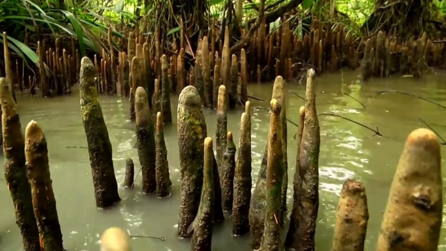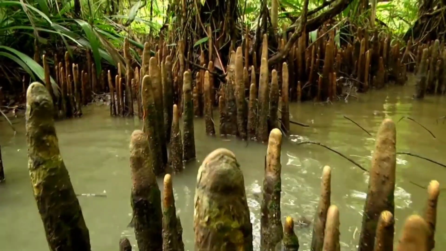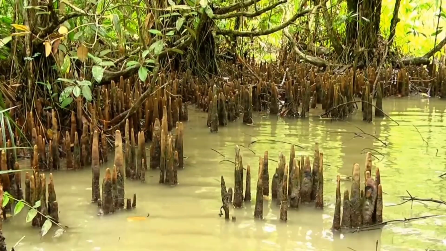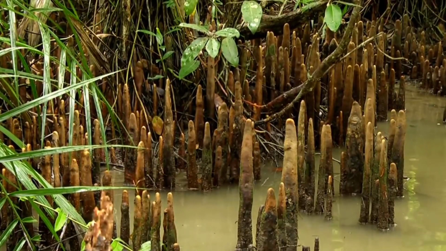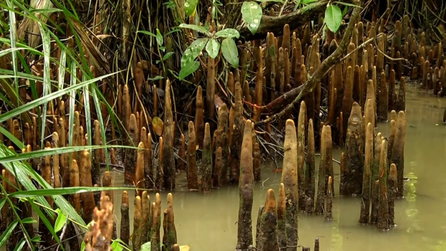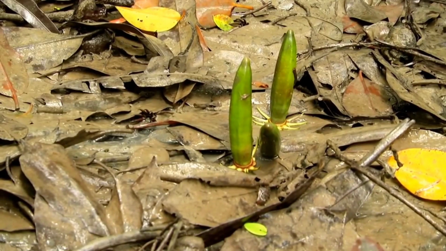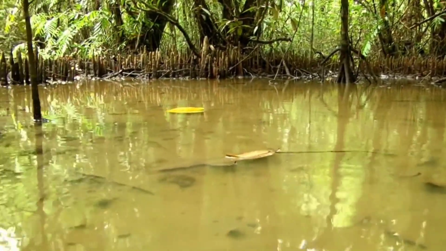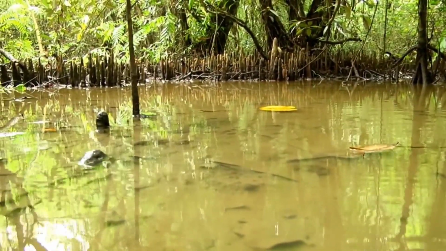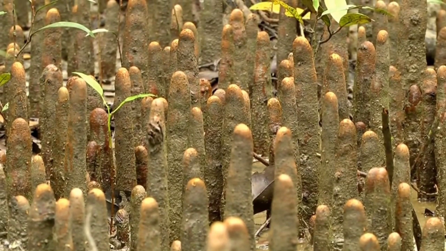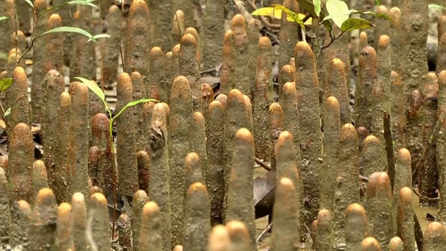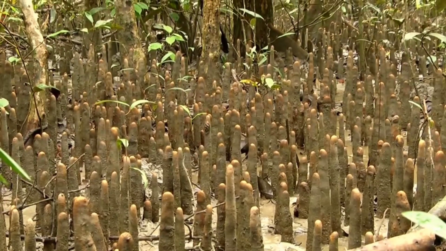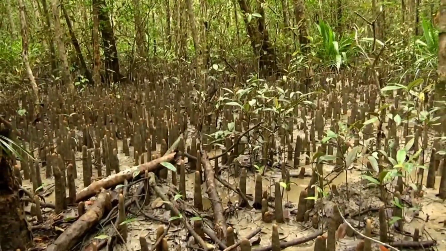So now we can see the pneumatophore. See, these are the roots, and these roots have come out from the ground so that these plants can exchange the gases that they are not being able to do because of the salt of the water. So this is the special characteristic of the plant of the salty environment. So you can see how many roots are coming out of the ground.